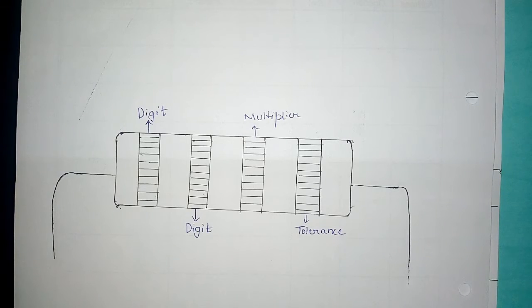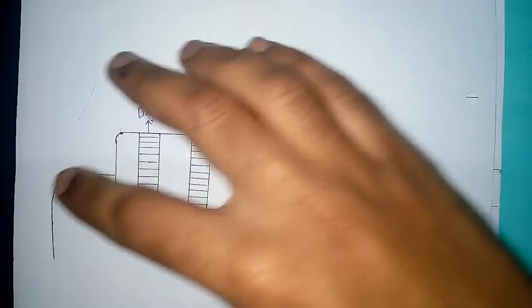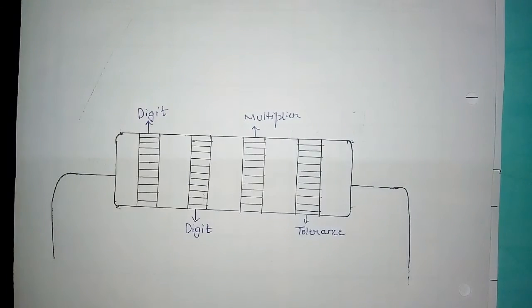So this is the advantage, because when it comes to the capacitor, a few capacitors have positive negative terminals, and when it comes to a transistor, they have three terminals: base, emitter, collector. We have to remember that. But in the case of resistor, there are only two terminals. We can connect it in any way.